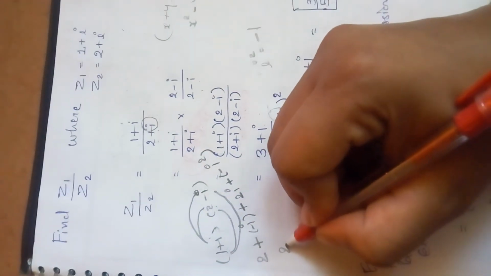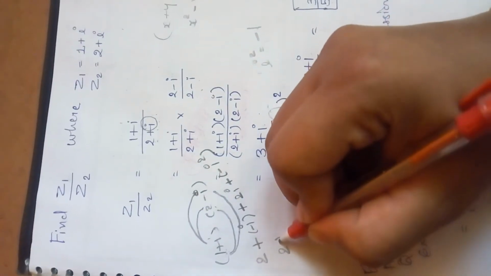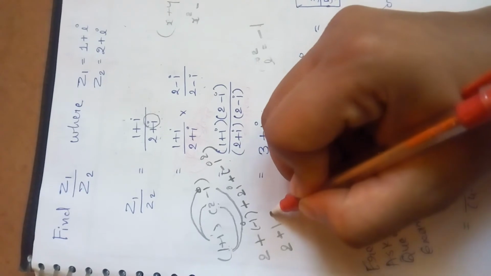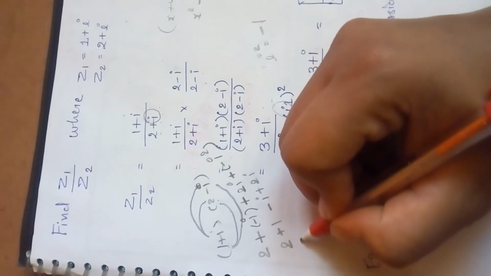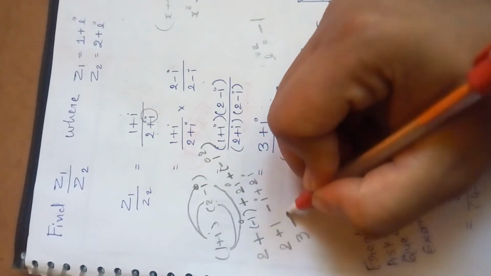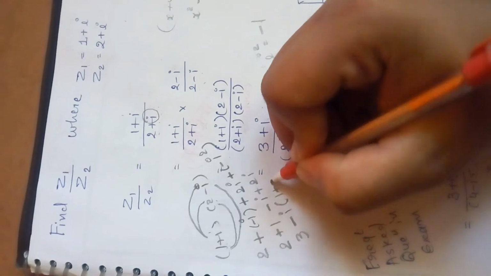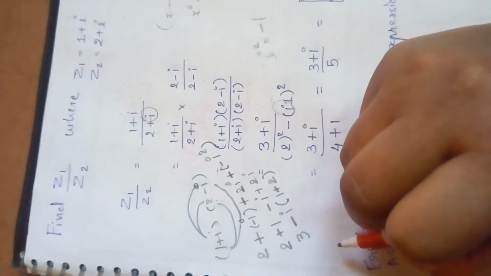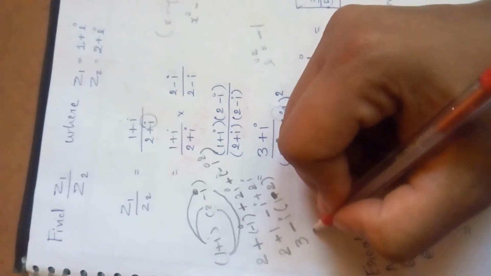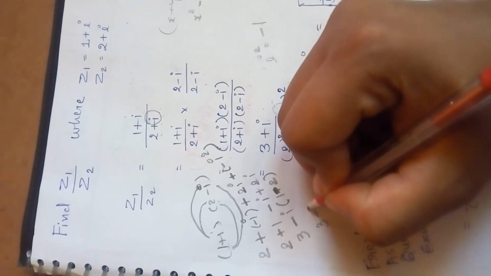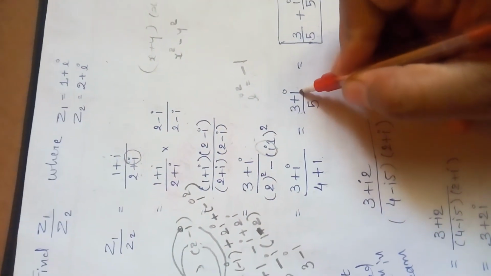So 2, minus i square will result in plus 1, minus i plus 2i, and this is 3 minus i, in a bracket 1 plus 2, 1 minus 2, so 3 minus i. The same result we have denoted here.